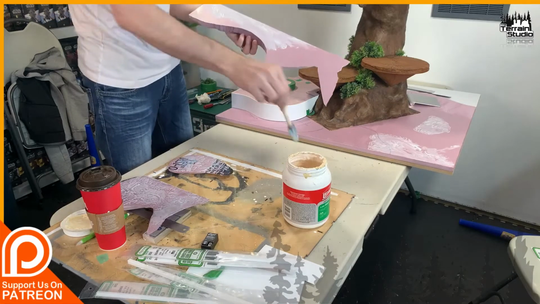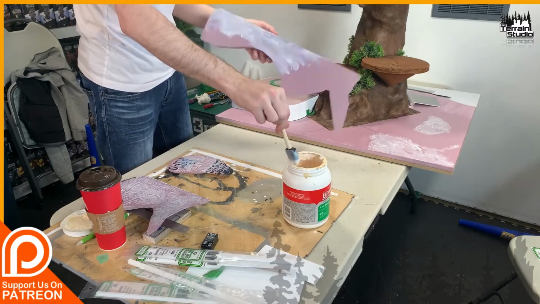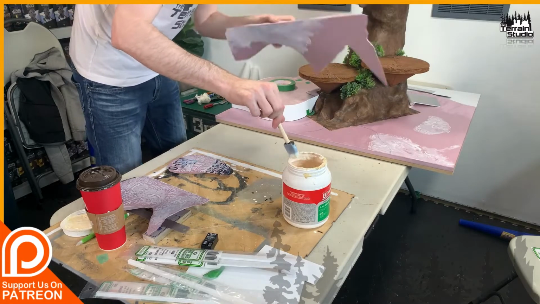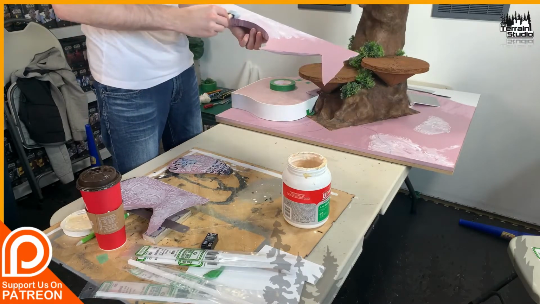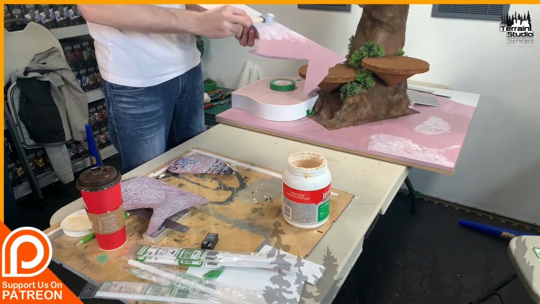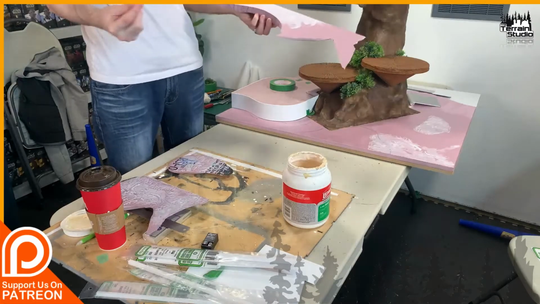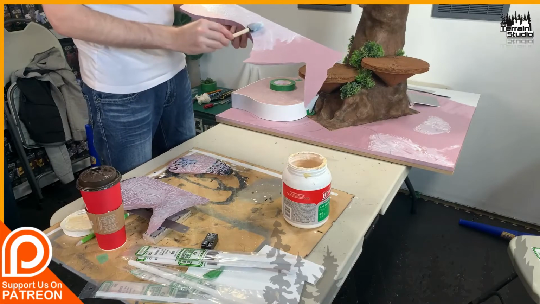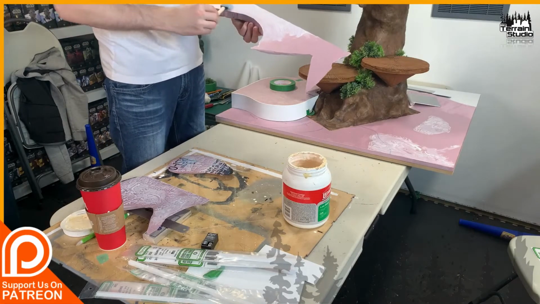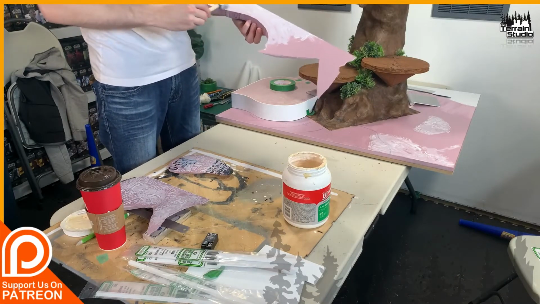By the way, this is low odor. There's almost no smell to this. Typically with contact cement, you'll wear a mask or be in a super ventilated area. I'm in a very large space in the sense that there's no walls down here, so it's quite open. But again, it's low odor stuff.